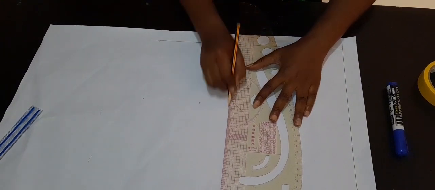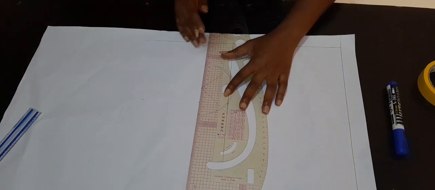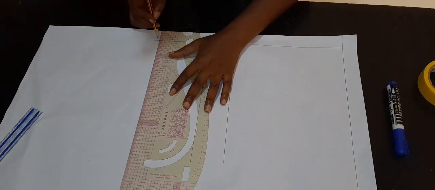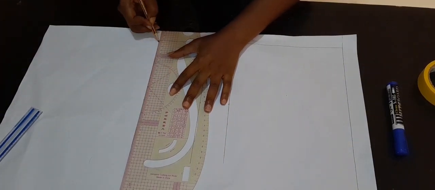Make sure you take your back half length. If you don't know how to do that, please watch my previous video where I taught how to take your back half length and your front half length.